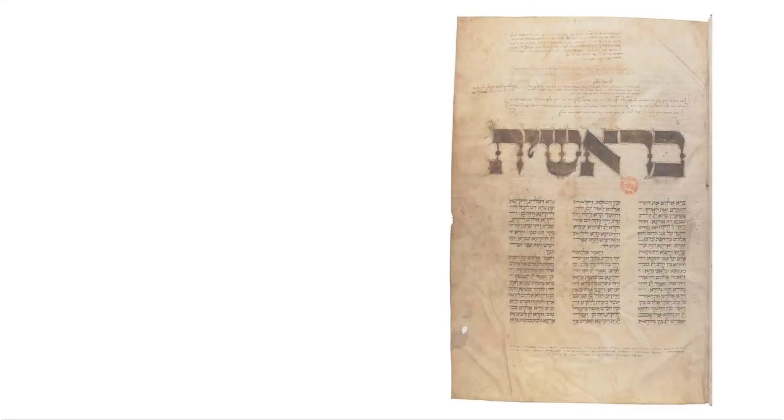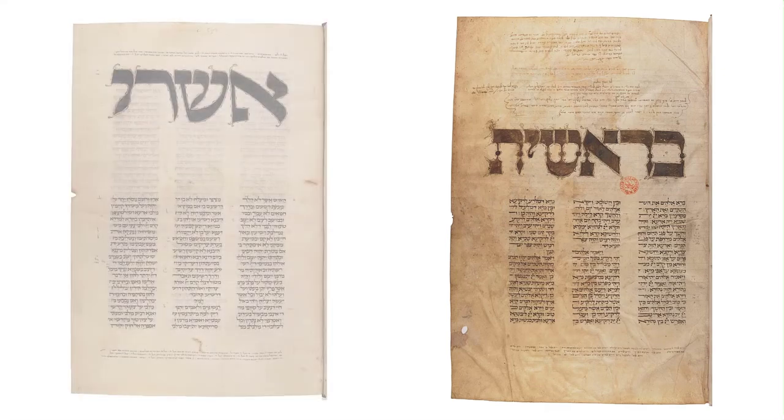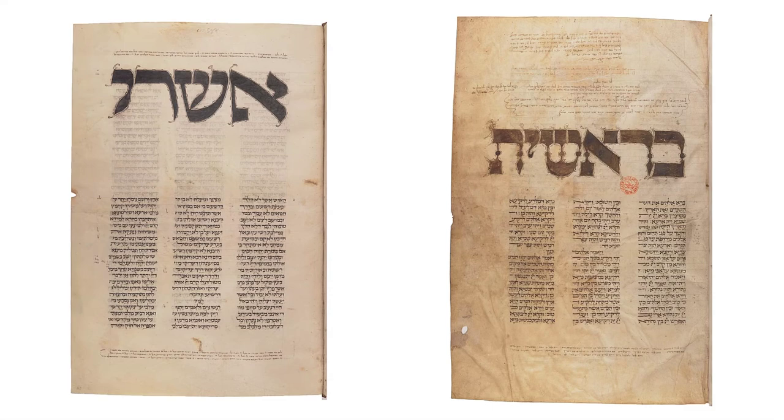Inside this beautiful volume, you can see this as page 1. There's Bereshit, so this is the beginning of Genesis. You can see the ornamental writing there of the first word. Likewise, we go to Psalms, and interestingly, this is not Tehillim, like we might expect from our Hebrew Bibles, but Ashrei, which is the first word of Psalm 1:1.